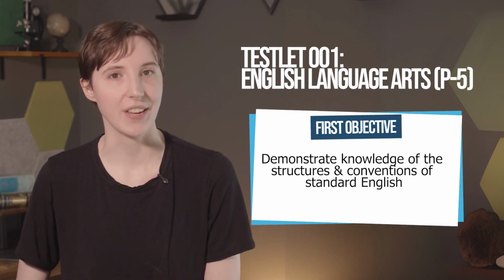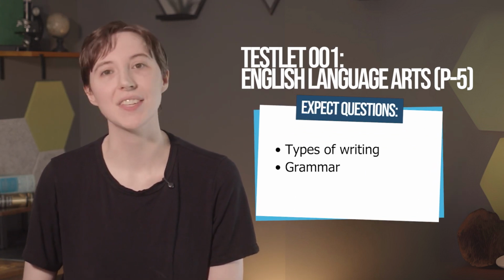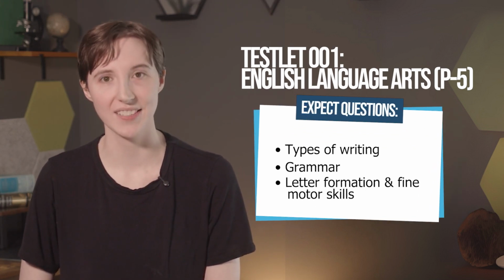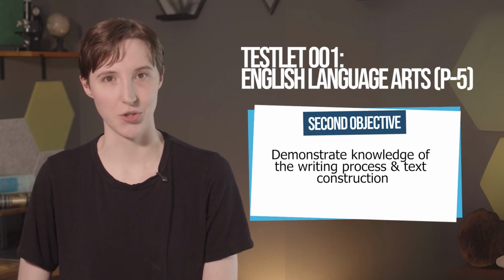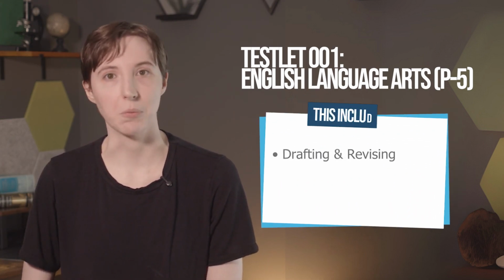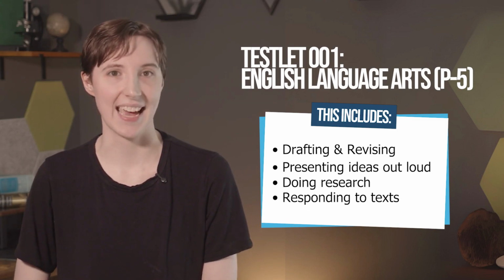First, demonstrate knowledge of the structures and conventions of standard English. Expect questions on types of writing, grammar, and even some on letter formation and fine motor skills. Second, demonstrate knowledge of the writing process and text construction. That includes drafting and revising, presenting ideas out loud, doing research, and responding to texts.